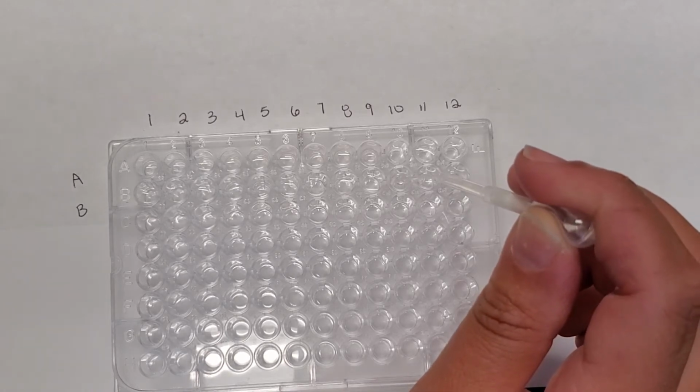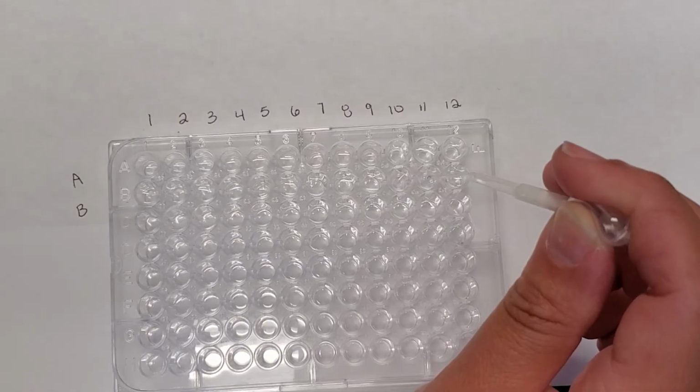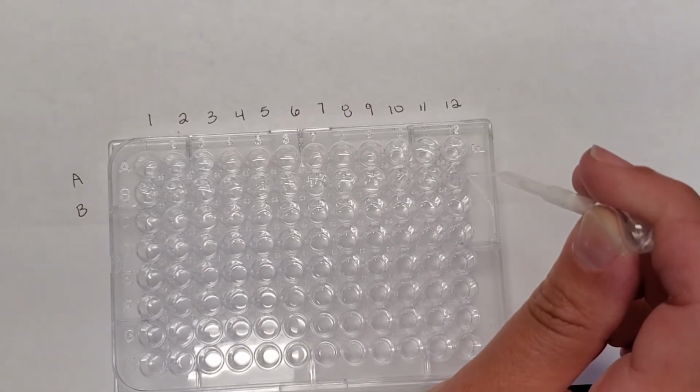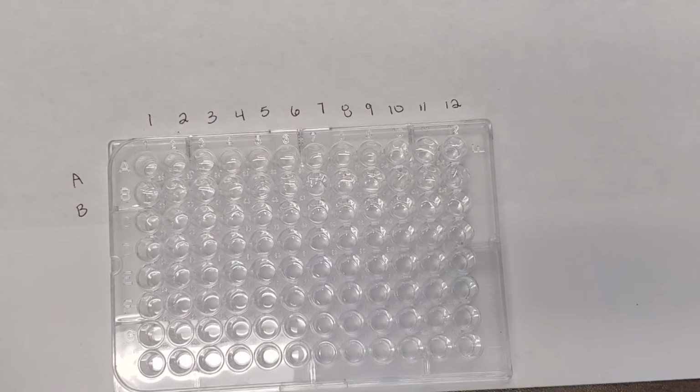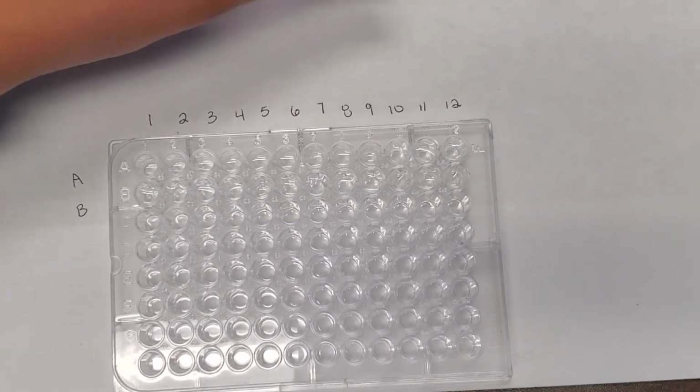So again, we're testing each patient 3 times, and the reason we're testing them 3 times is just to make sure that our results are accurate, because remember, the ELISA can be used as a first diagnosis for HIV, so you want to definitely make sure that your patient is positive and you're not giving them a false result.